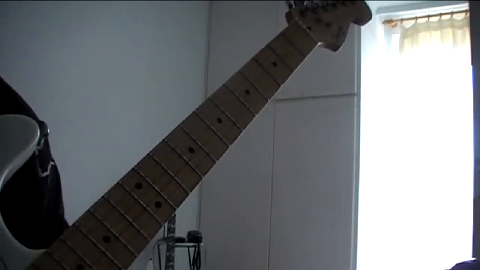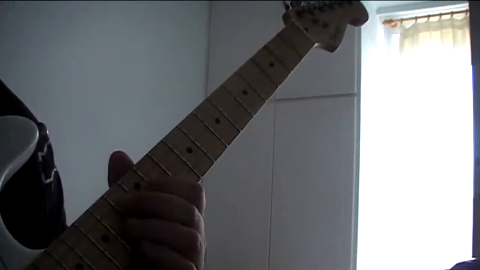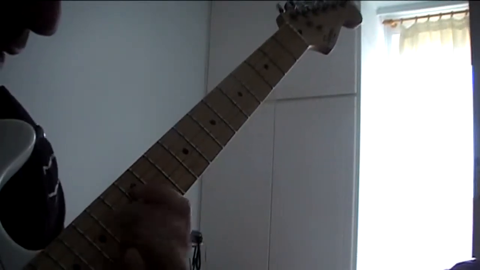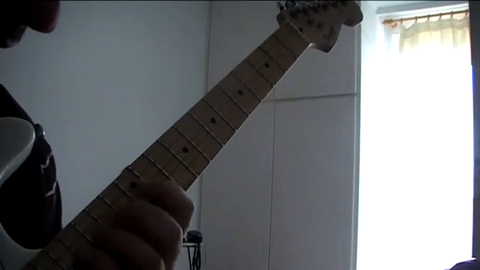For example, if you write the intervals of the modes of a certain key, for example D, you will find out that for some modes many intervals are the same. For example, we played the D major scale here, as you've seen, with the 1, 2, 3, 7 and 6.